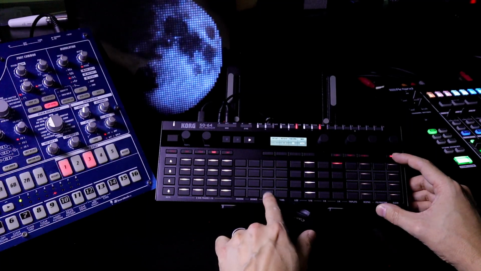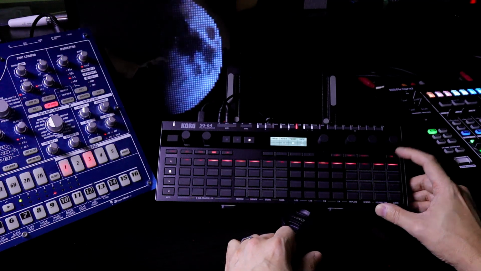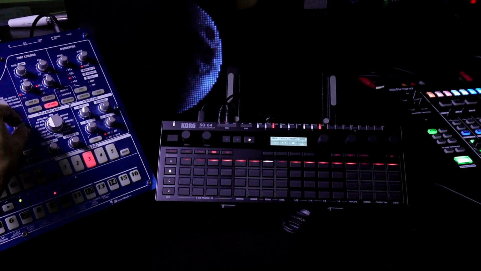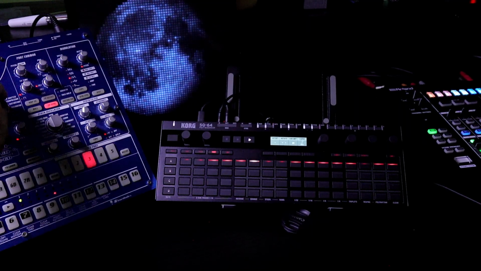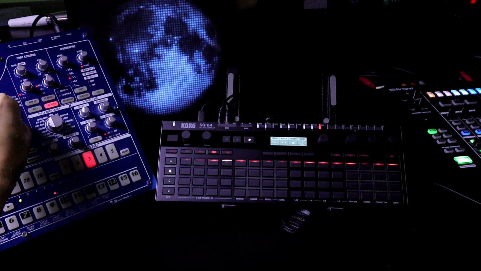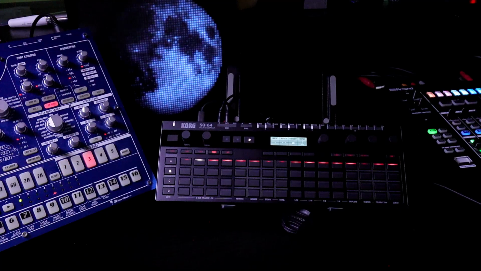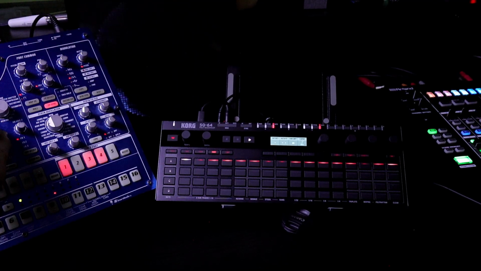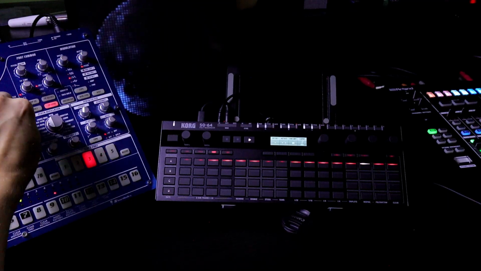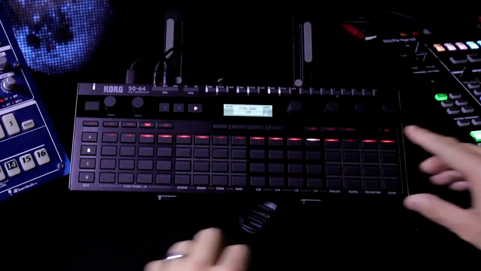Now let's use Stochastic for the drums and see what happens. Now the pattern of that effect has changed. Let's go back to the short delay. Now it's going to change depending on what I set it to on here. Let's actually make it go slower.